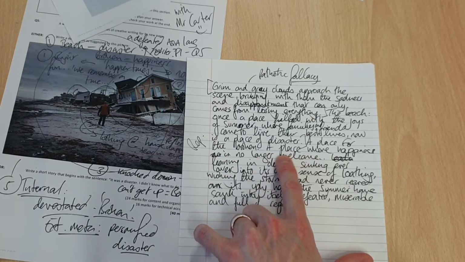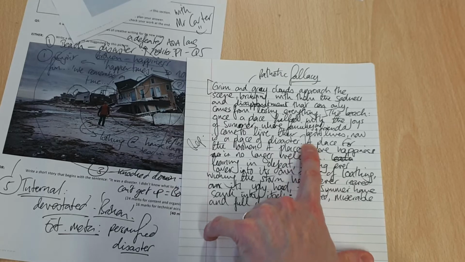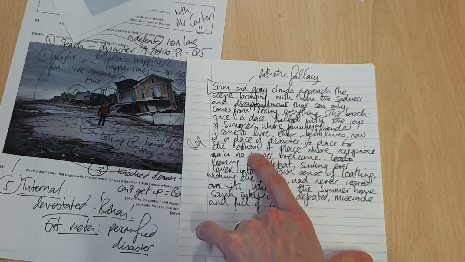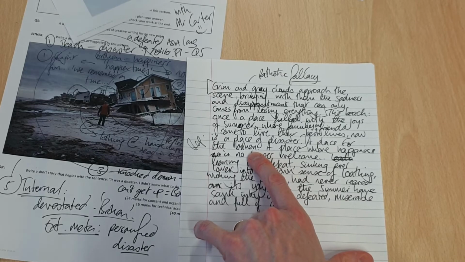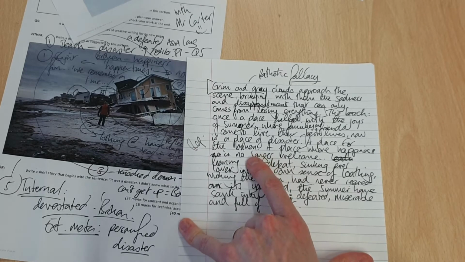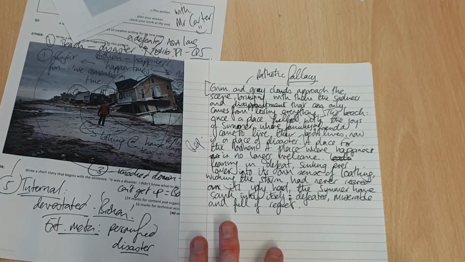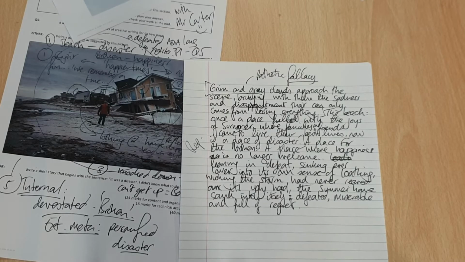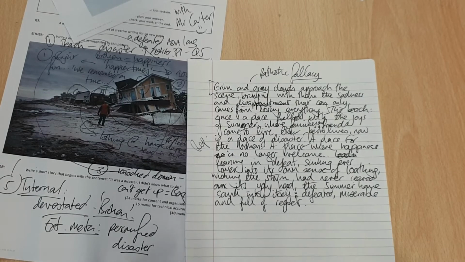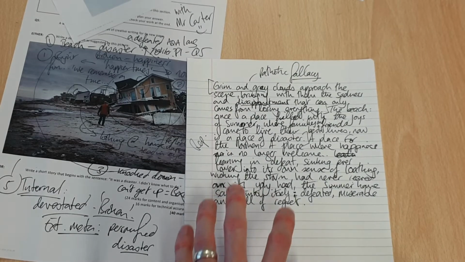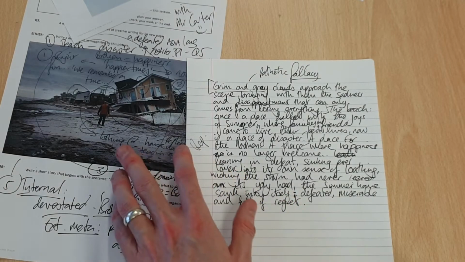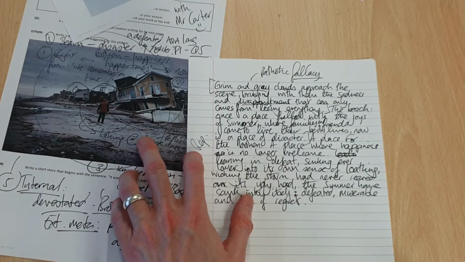Again, I've chosen to use the repetition of place and the semantic field of sadness and the element of broken in there to really emphasize the negative impact that this storm has had. Okay, so there's the beginning and introduction for a descriptive piece for a picture.